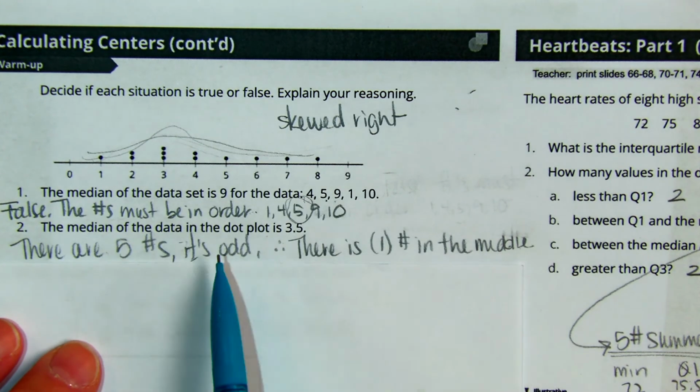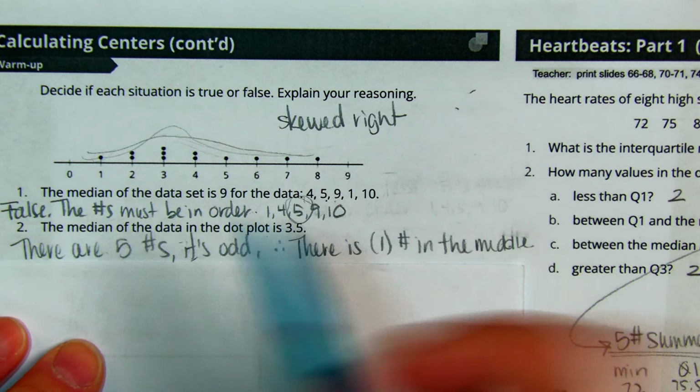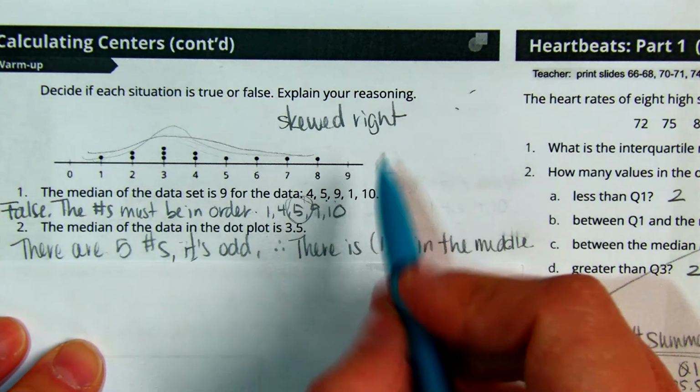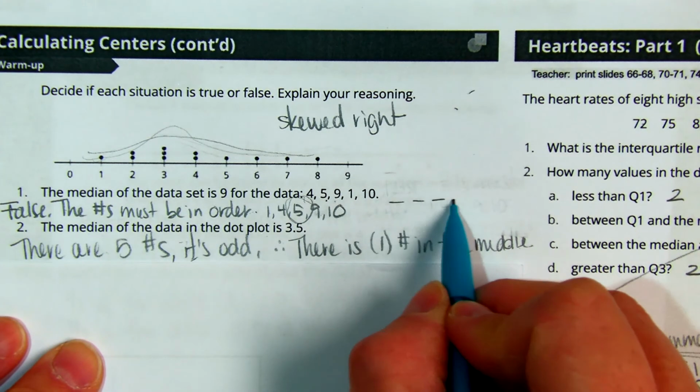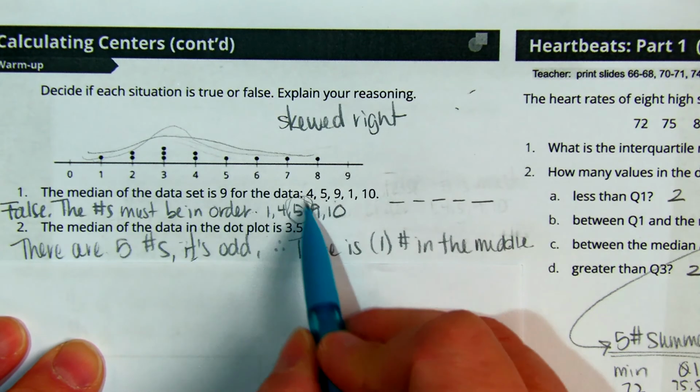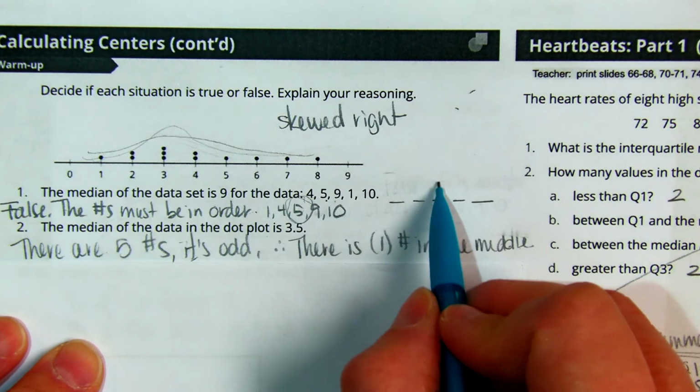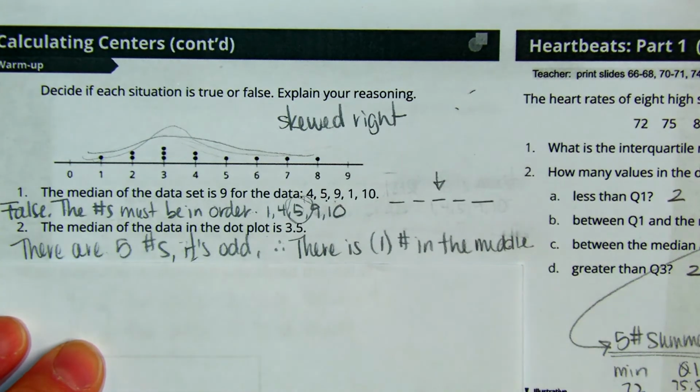So we just talked about this one. And remember, it's odd. So if you're looking for the median, we have 1, 2, 3, 4, 5 pieces of data. So that means there's going to be one number in the middle because we have an odd number of data.